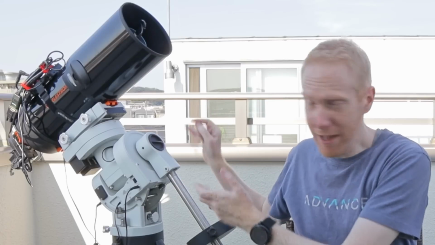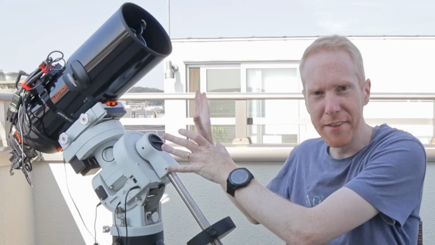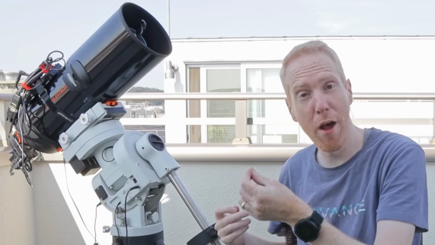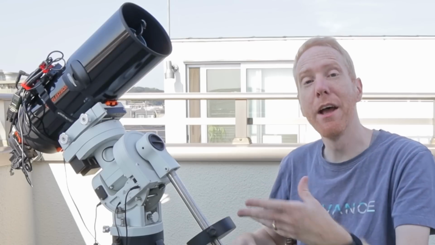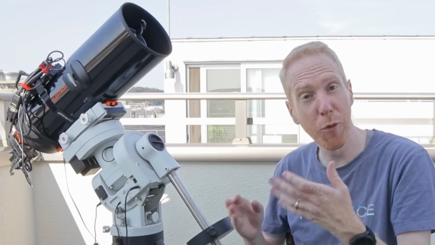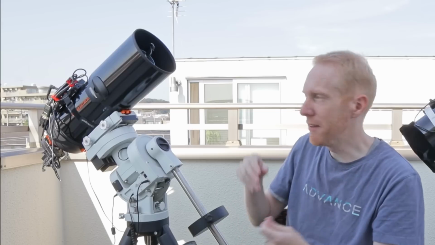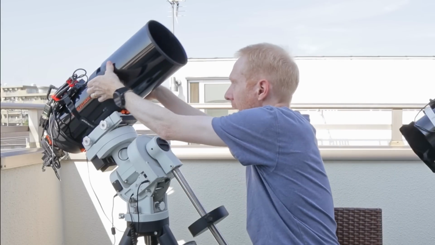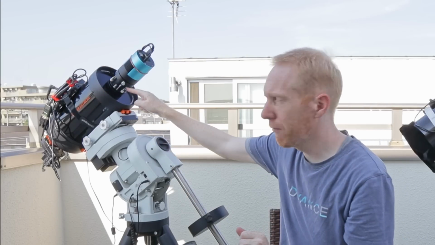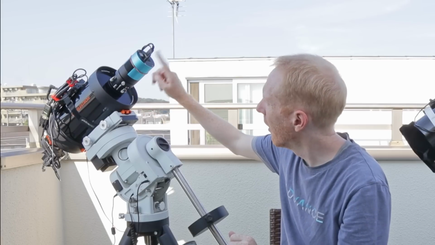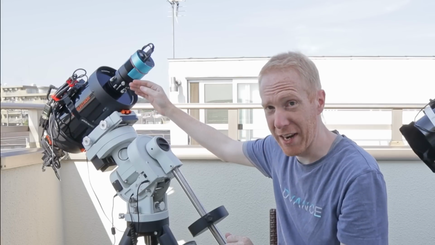On my right, on your left, we have the Celestron C6. This is a Schmidt-Cassegrain telescope. It has an aperture of 150 millimeters and a focal length of around 1,500 millimeters, for a very slow native focal ratio of f10. But what I did to this telescope is I added a lens at the front of the telescope that replaces the secondary mirror, and then a camera on top of that lens.